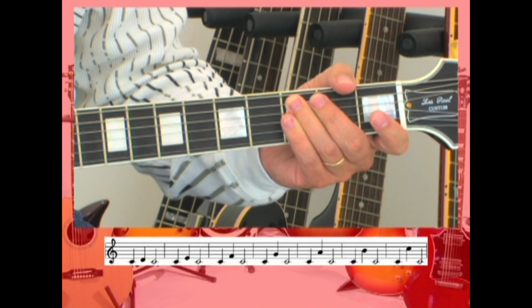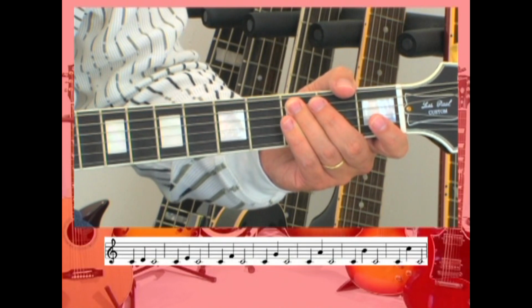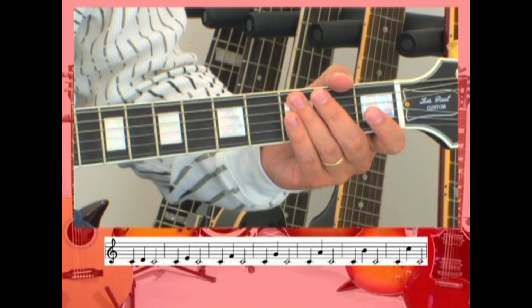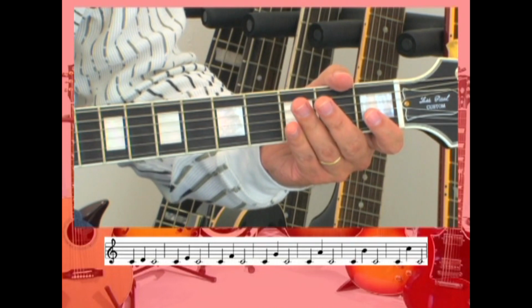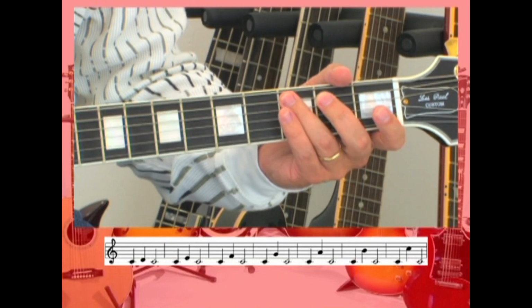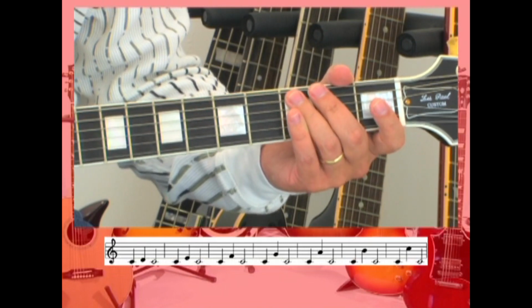The note value gives us an interesting rhythm for each measure by combining a quarter note and half note. 1, 2, 3, 4. 1, 2, 3, 4. Here it is with the tempo.